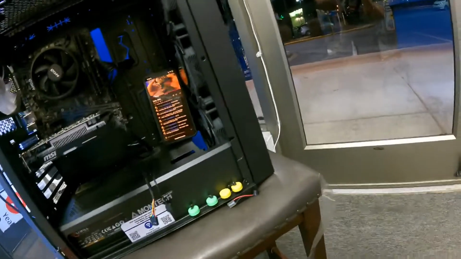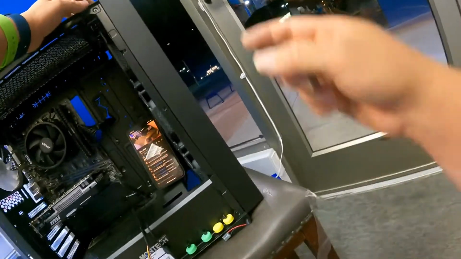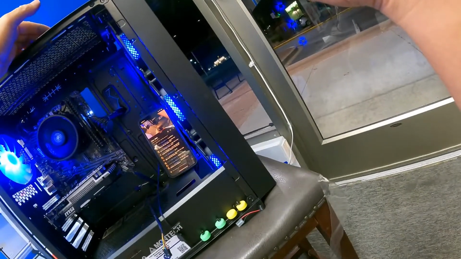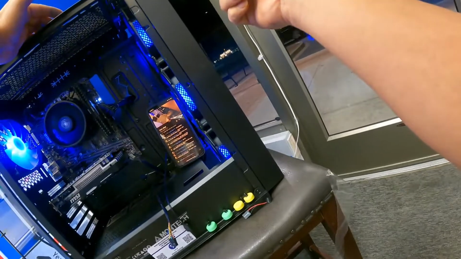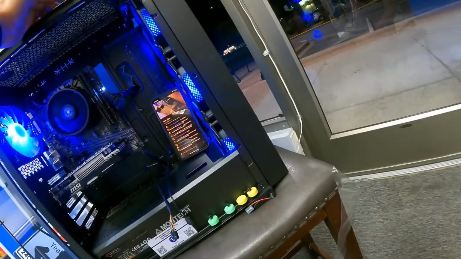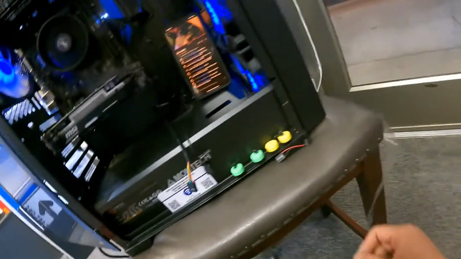So let's see if the graphics card makes a difference. All right. Nothing posting yet. And the CPU light is still steady on.